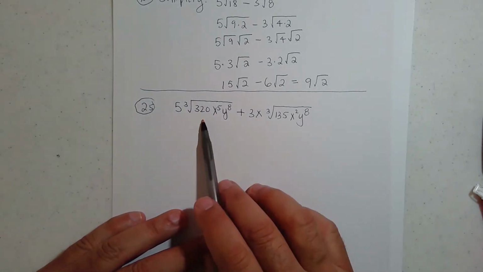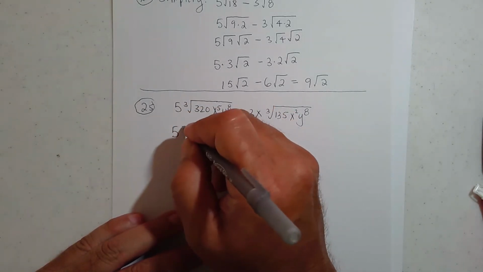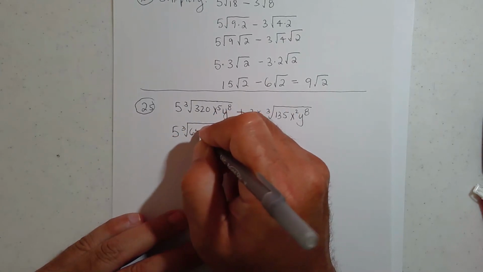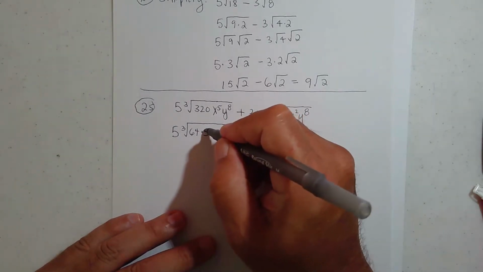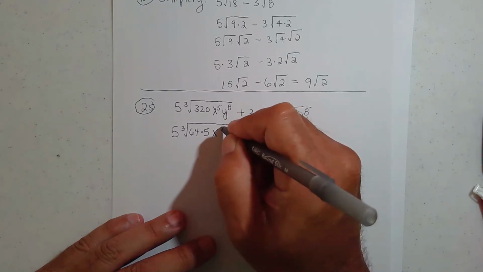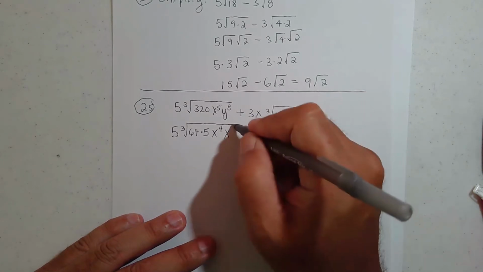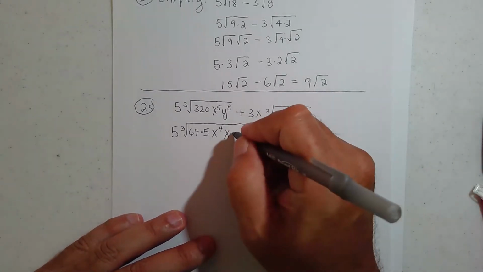So the biggest perfect cube that's a factor of 320 is 64, so that's 64 times 5. The biggest perfect cube that's a factor of x to the fifth would be x cubed, and the biggest perfect cube that's a factor of y to the eighth would be y to the sixth.